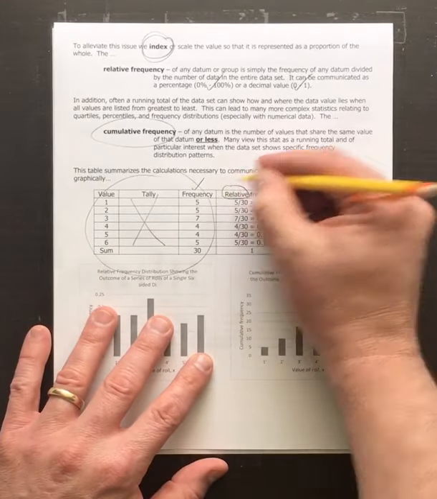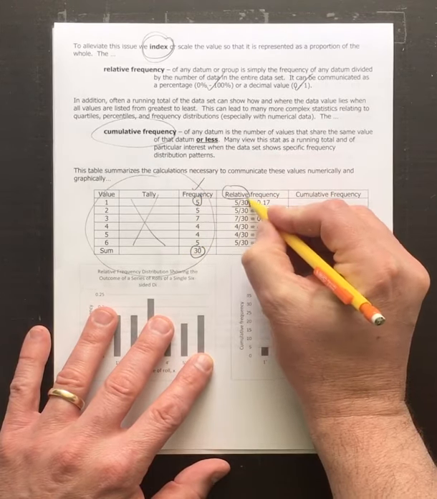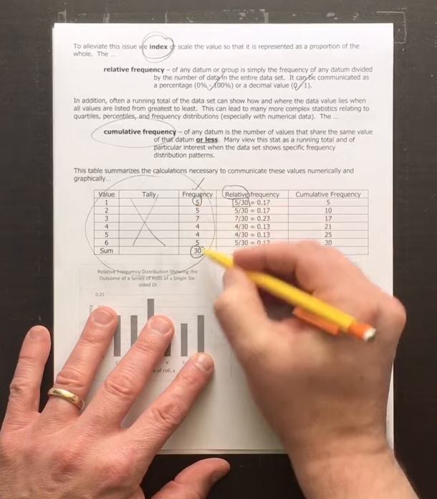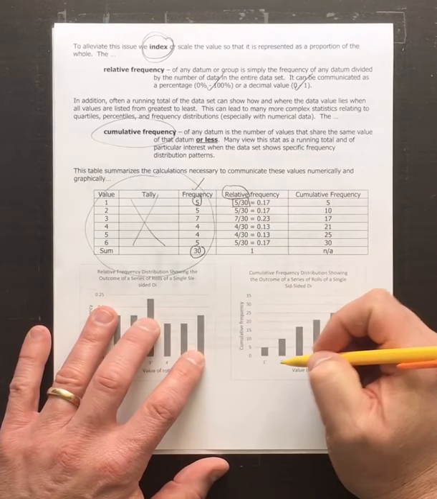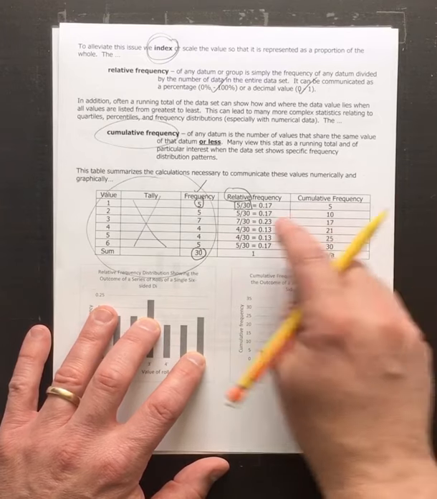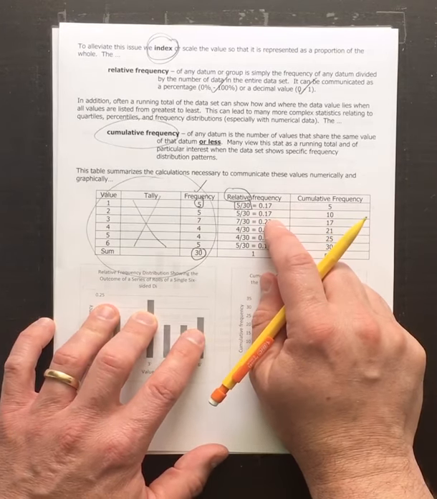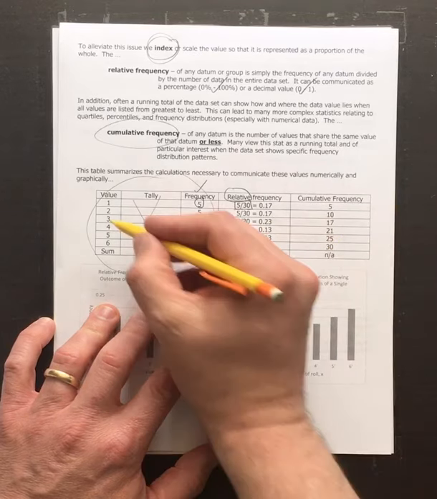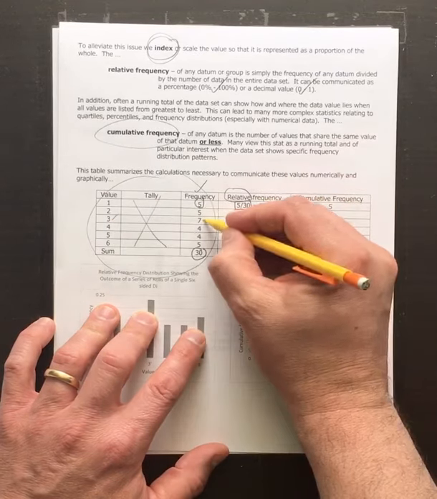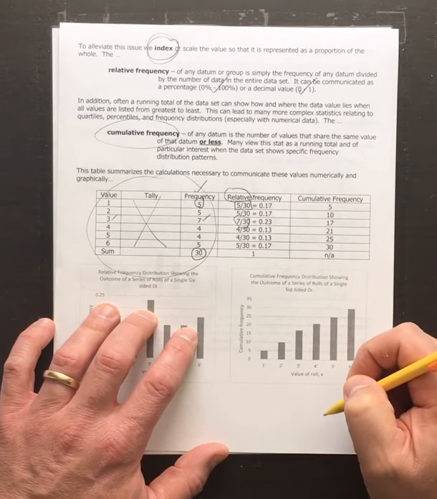Relative frequency, all you do is you take your frequency and you divide it by the whole. So 5 divided by 30, 5 out of a total of 30, which is 0.17 or 17% if I round it, because it's 0.16666 repeating. But it's 0.17 if I round it, or 17% approximately. Same thing for 7: frequency of 7 out of a total of 30, and so we see about 23%.